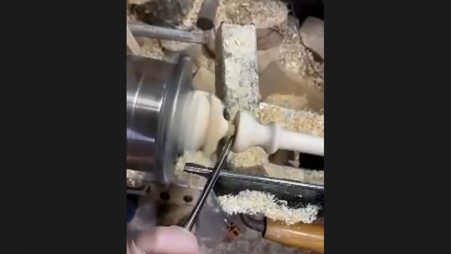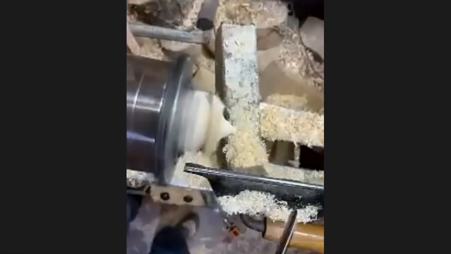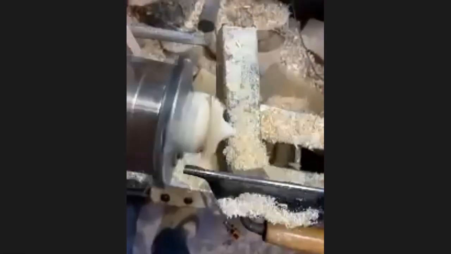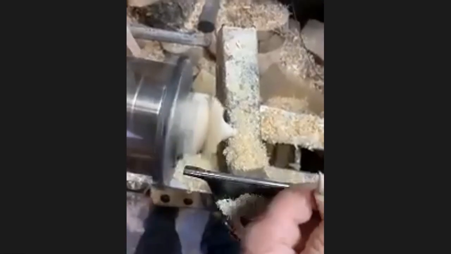Up underneath. Mark, I think you're frozen. There we go. You reach over and grab it. And so we have our little candle with an undercut.